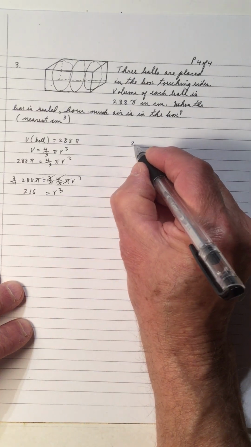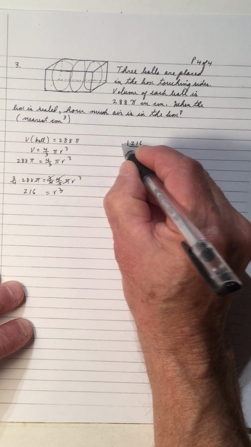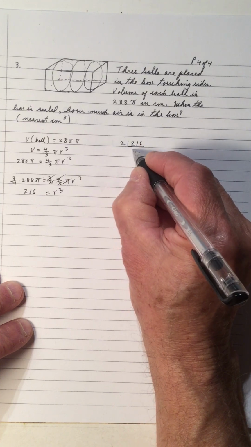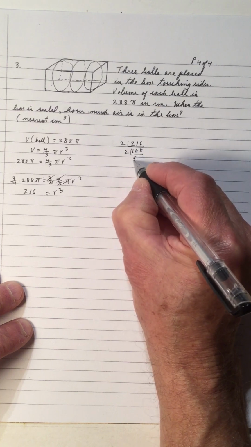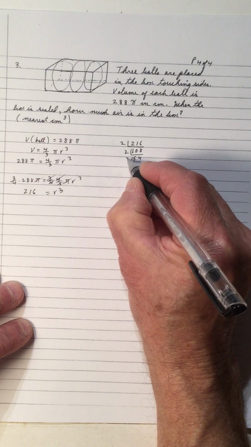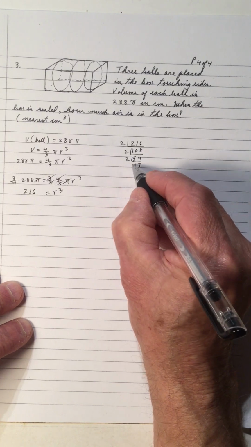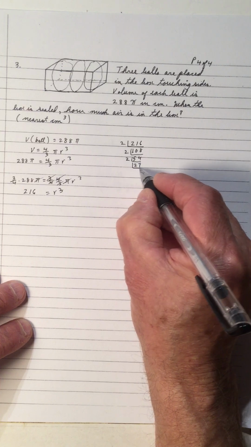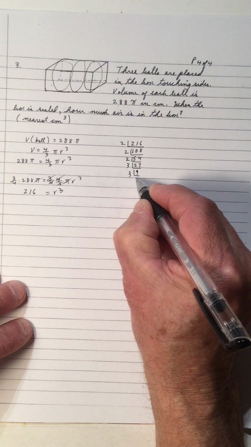So we have 216. Let's work it down, and it's even, so let's divide by 2. We get 108. Divide by 2, and I get 54. Divide by 2, and I get 27. And in 27 there's a 3. So 3 nines makes 27, and 3 into 9 goes 3.